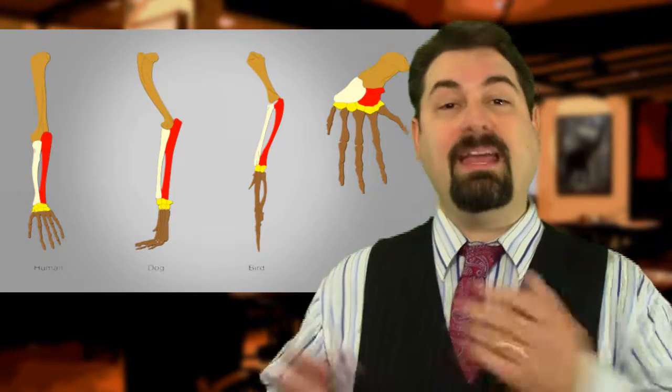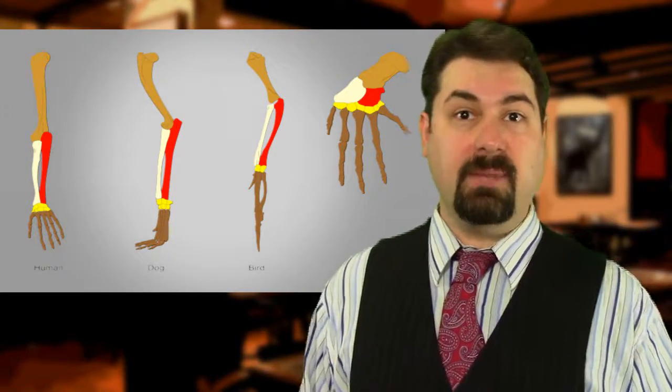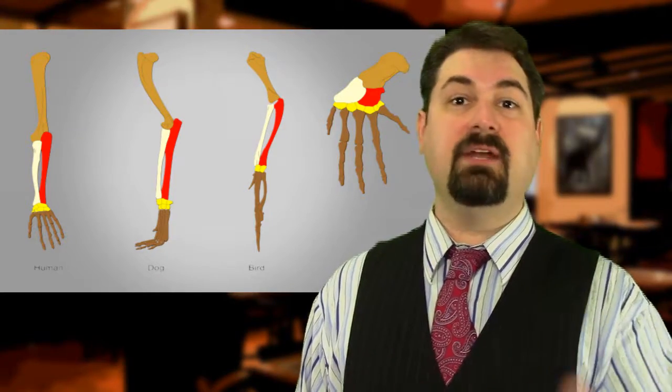Back to the chart. If all of these similarities are not because of common ancestry, then what do all these animals need a radius and ulna for? Very simply, hands, wings, feet, and flippers all need to be able to do this. It's a smart design that works. So these homologous features actually show a common designer using similar designs to give the same function to different kinds of animals.